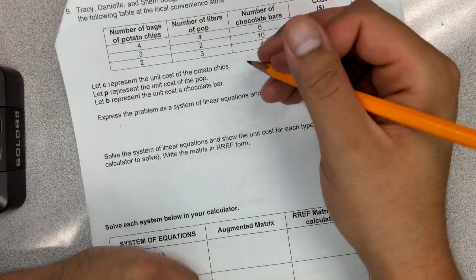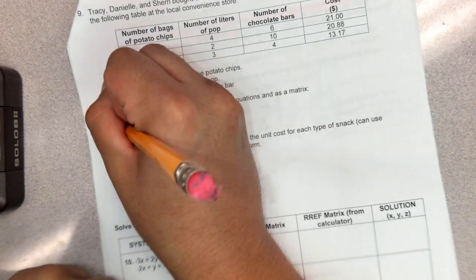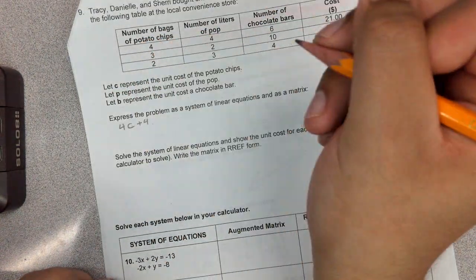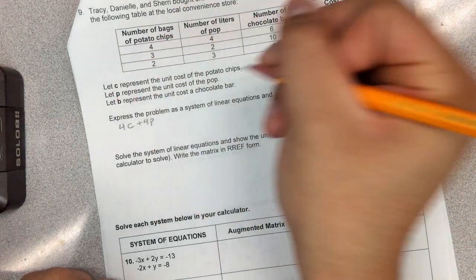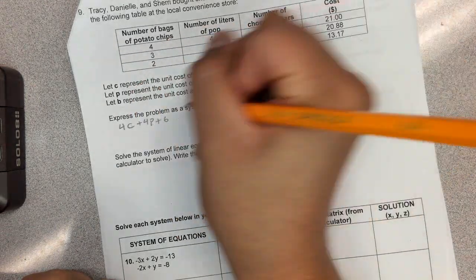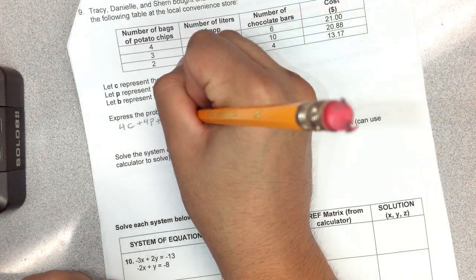As a system of equations, this would be 4C plus 4P for cost of pop, then plus 6B equals 21.